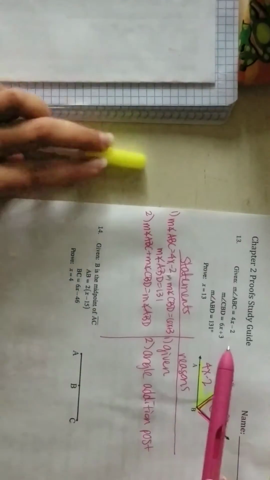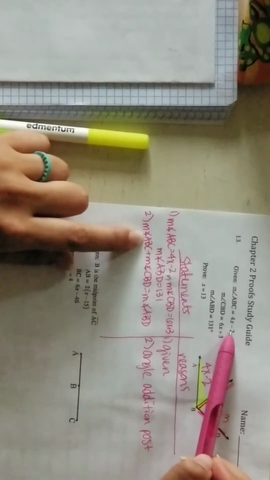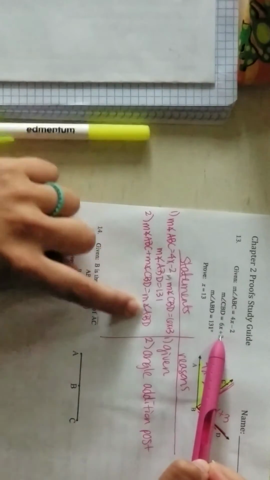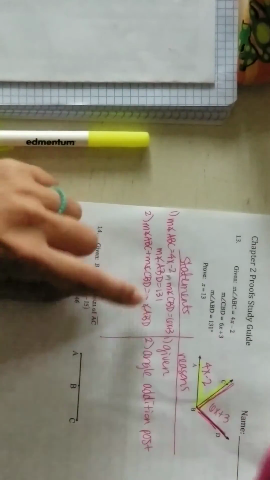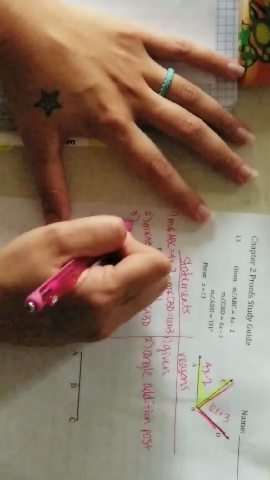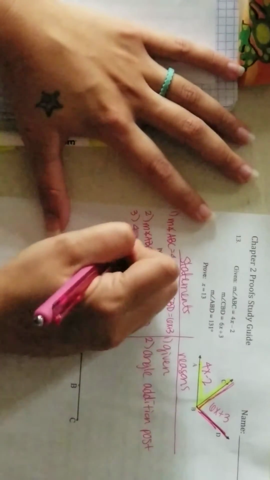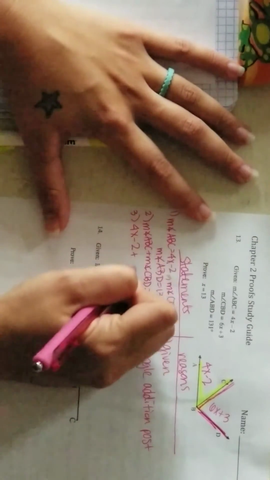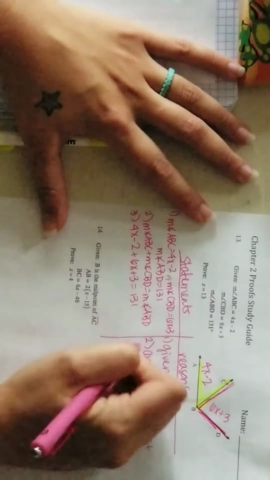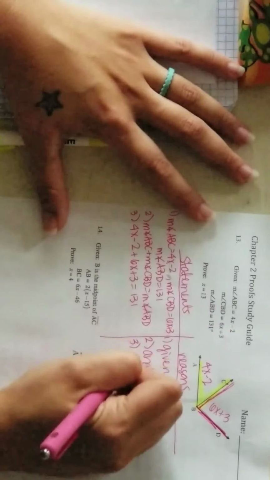Now, do we know anything about those angles? We do. It tells us that the measure of angle ABC is 4x minus 2. The measure of angle CBD is 6x plus 3, and the whole thing is 131. So what would we do with that fantastic information? We would plug it in. We would say 4x minus 2 plus 6x plus 3 equals 131. That is substitution.